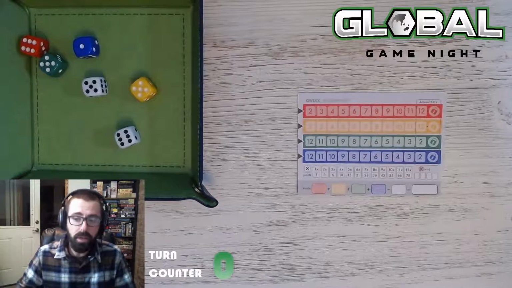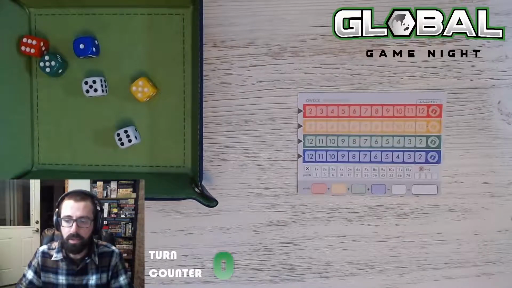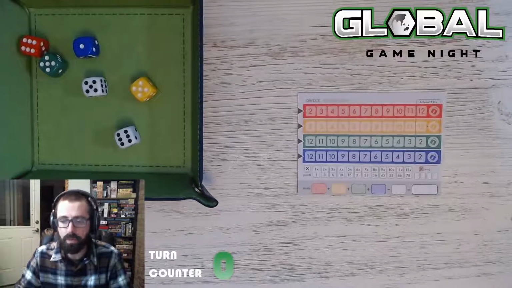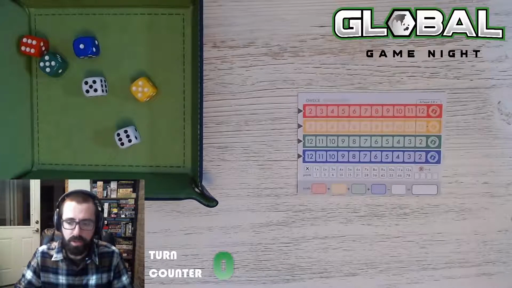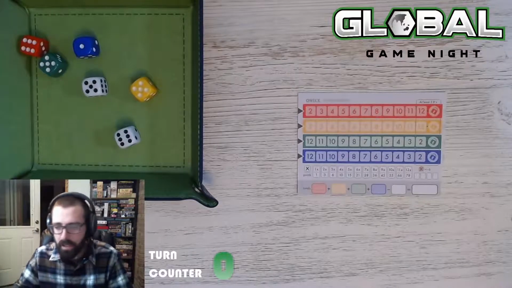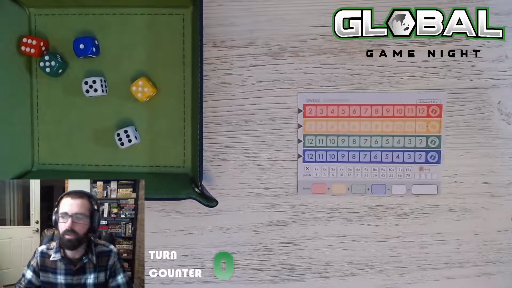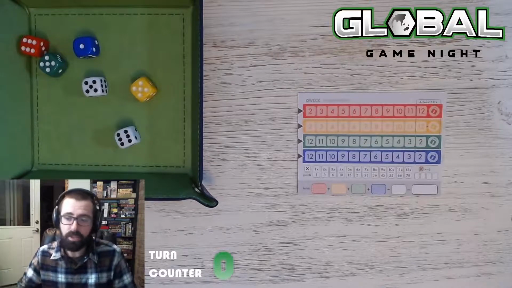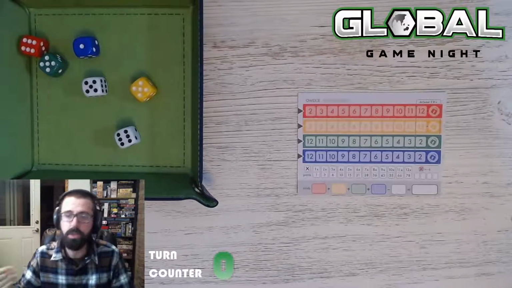Everyone, every turn of the game, can write an 11 in any of the rows. Now, if it is already marked, you can't write it there, and if you've already marked beyond it, you can't write the 11. But everyone has the option to do that. You do not have to mark the 11. You may mark the 11.